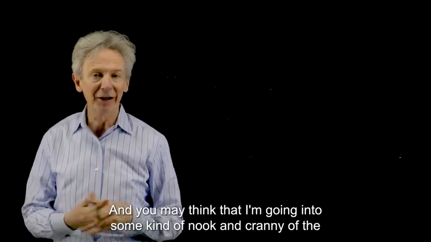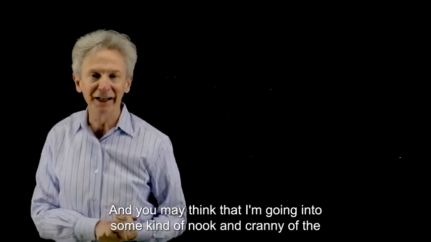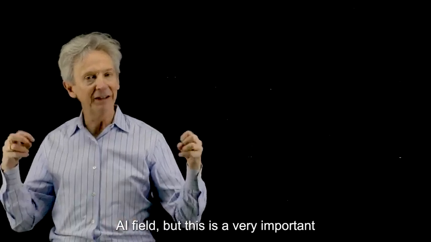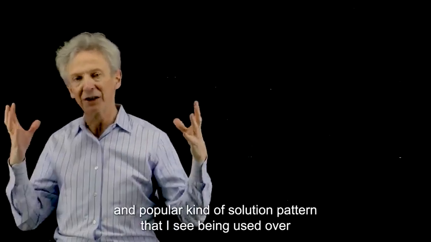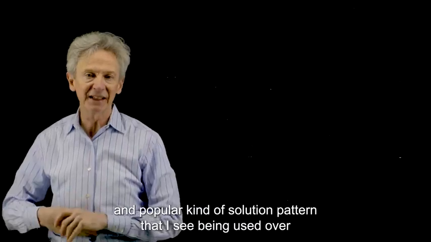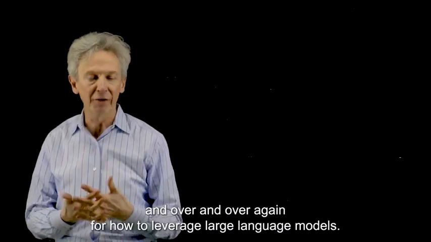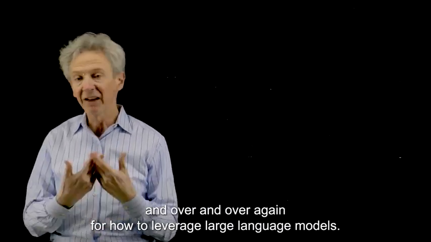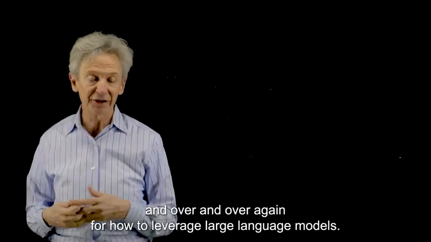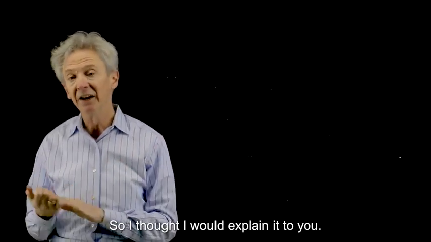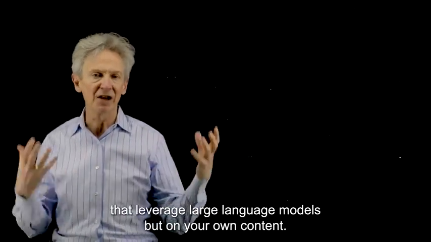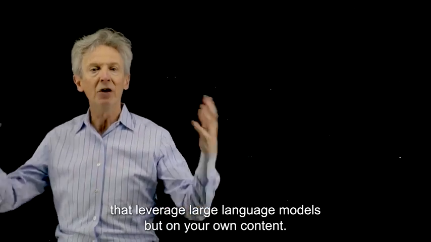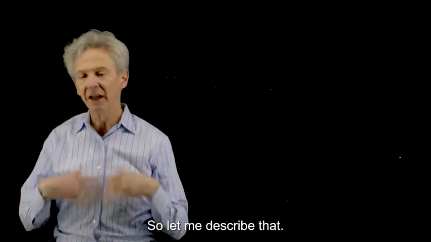And you may think that I'm going into some kind of nook and cranny of the AI field, but this is a very important and popular kind of solution pattern that I see being used over and over and over again for how to leverage large language models. So I thought I would explain it to you. And the thing that this is used for is basically systems that leverage large language models, but on your own content. So let me describe that.